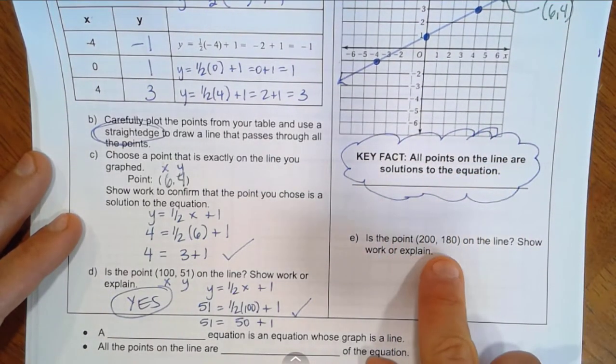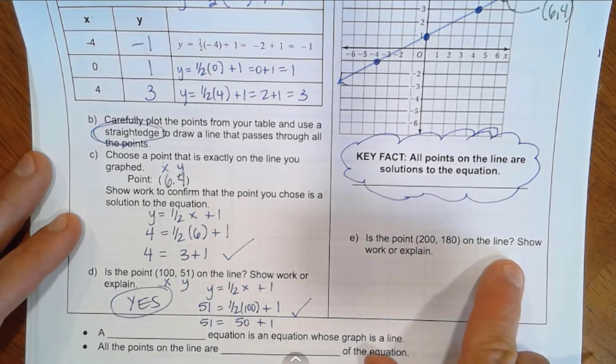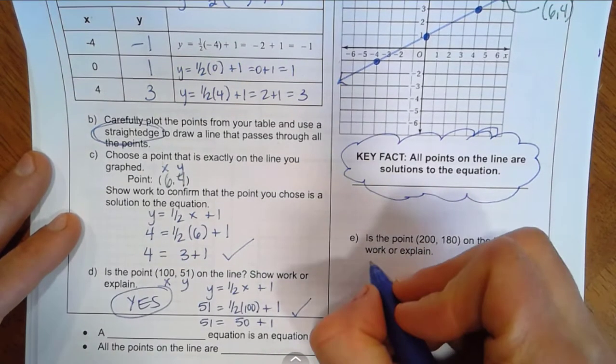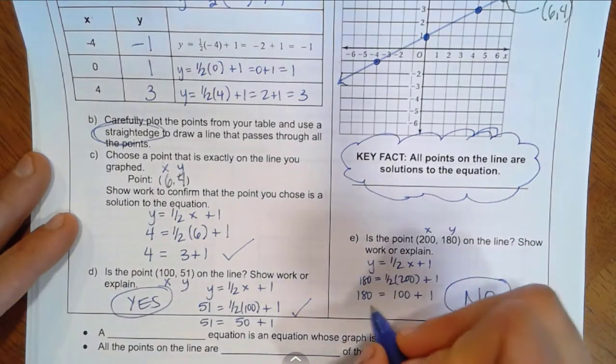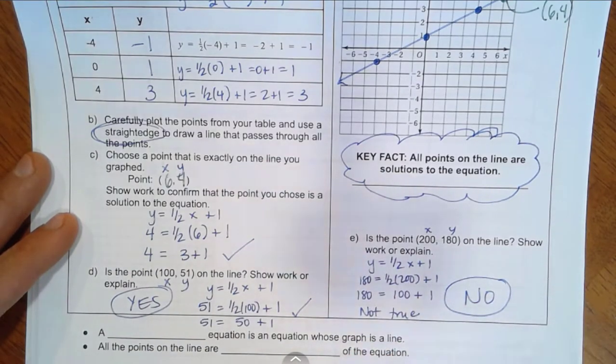So let's look at part E. Is the point 200, 180 on the line? So we'll do the same thing. We'll check. You check and see what you think. It does not make the equation true. So that's not a solution.